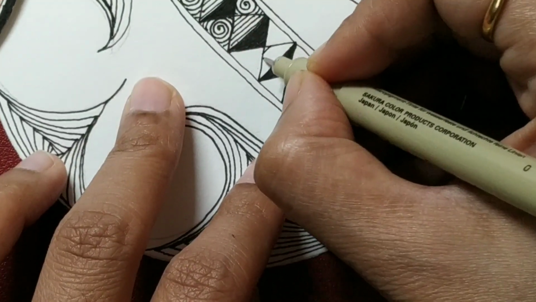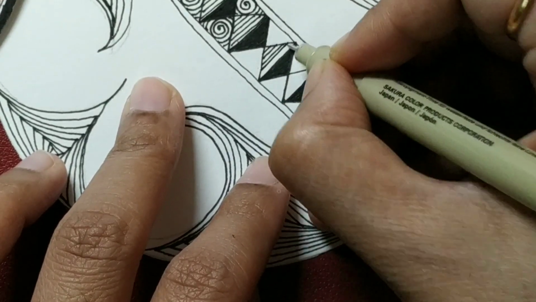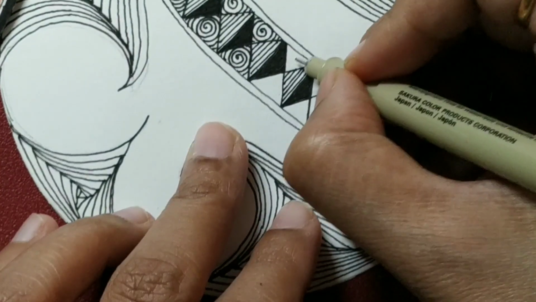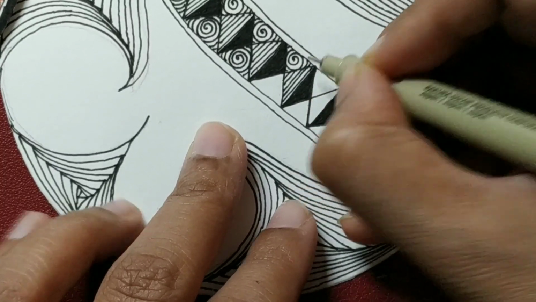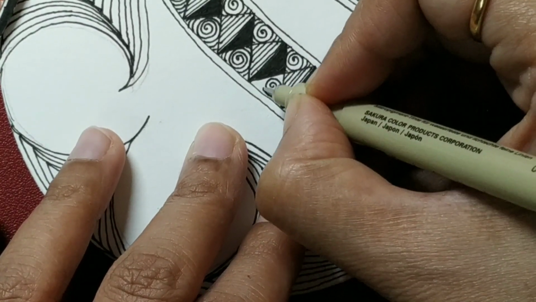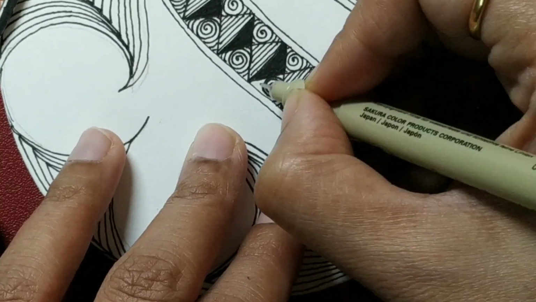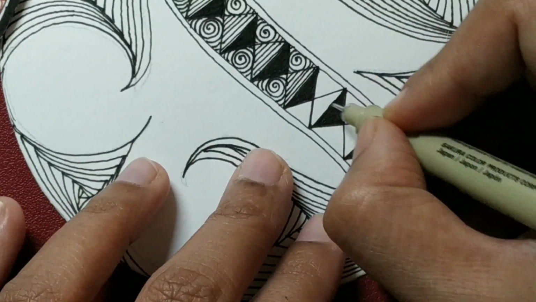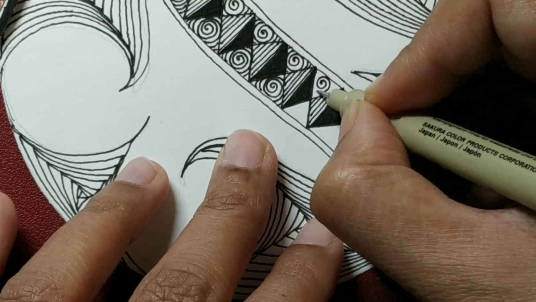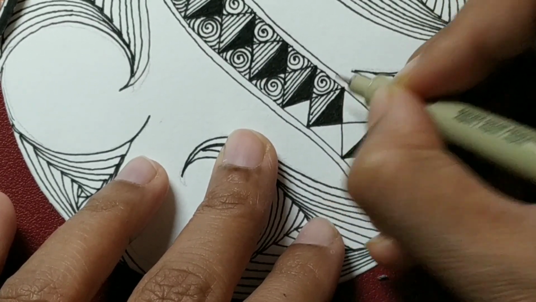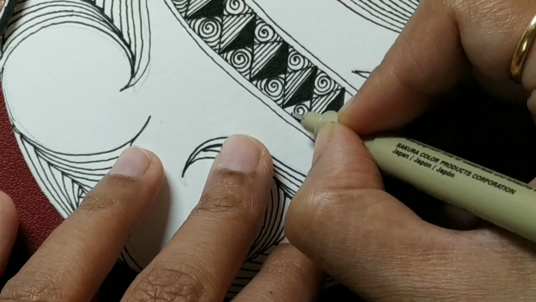So, simple tangulation for the pattern Aureal.